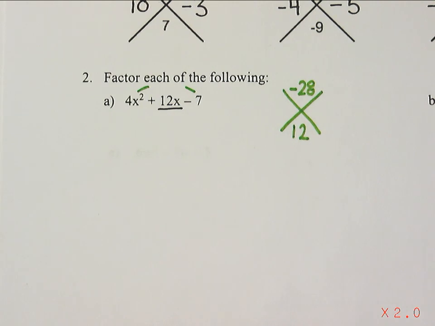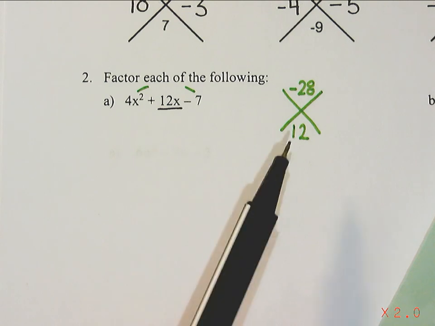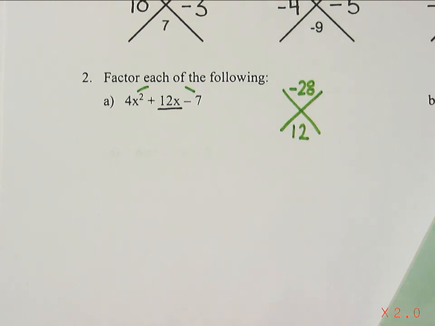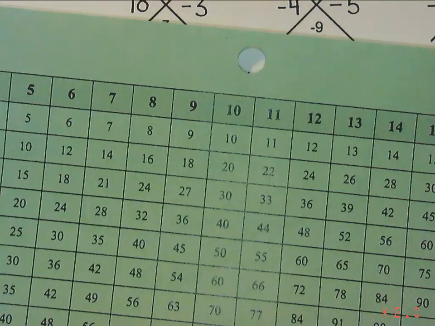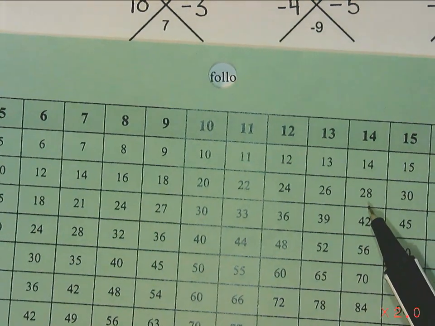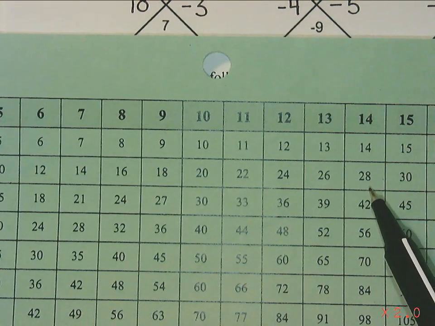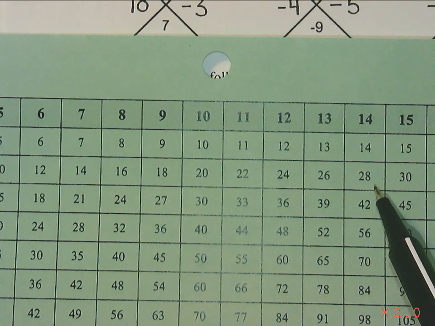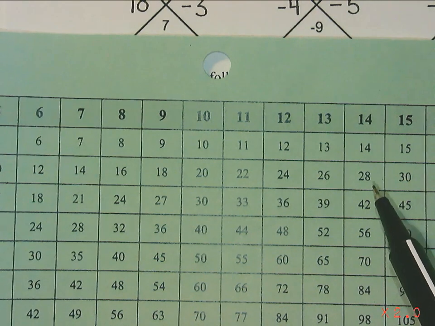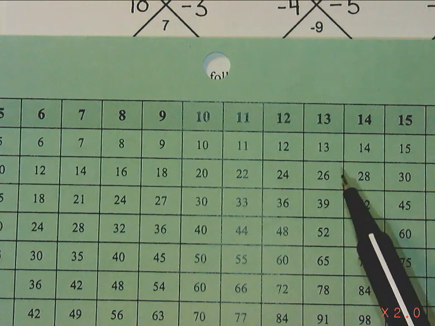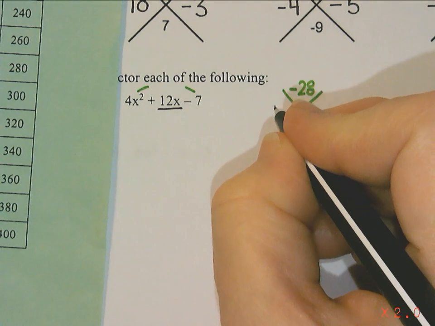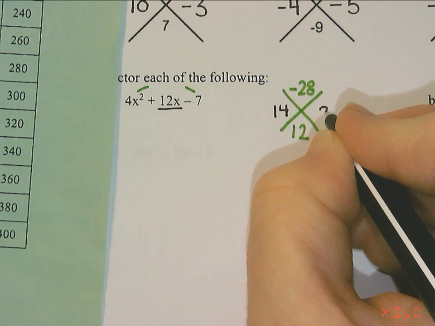We want to try to find things that multiply to 28. So I know 1 and 28, even though I don't see it on my multiplication grid, always work, but they do not add or subtract to 12. So I'm going to look for other 28s. I see one here. That is 14 times 2. Out of a 14 and a 2, I can add them to get 16, or I can subtract them to get 12. We're looking for 12. That's perfect. All right, so that is 14 and 2.